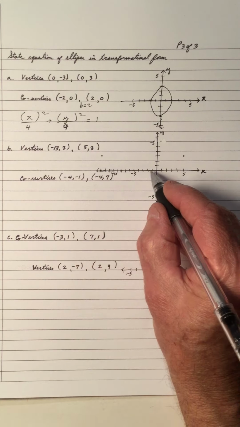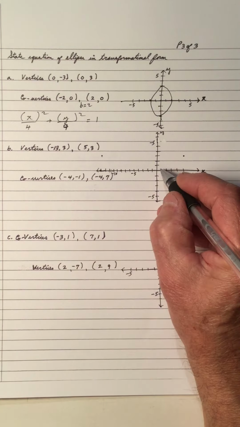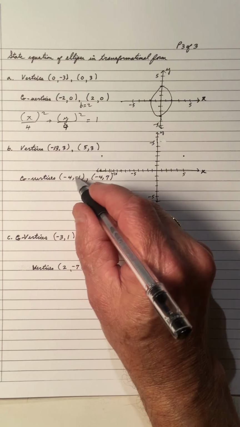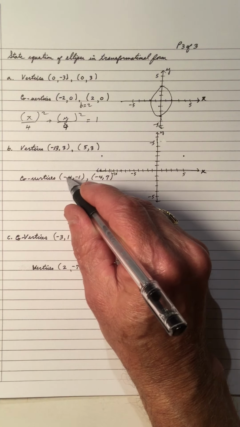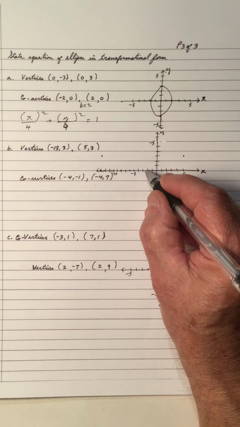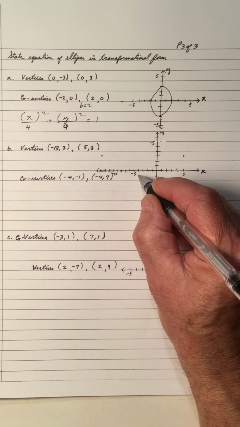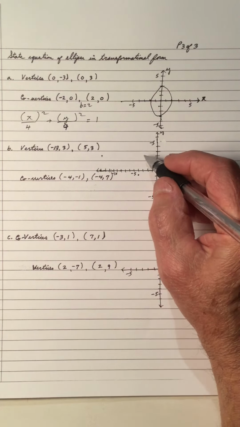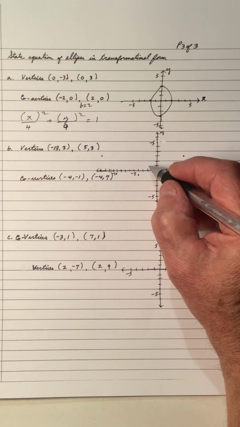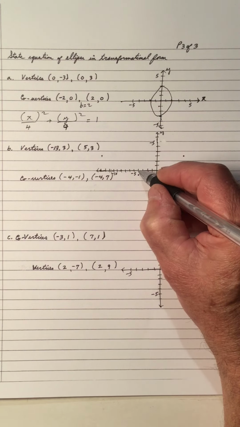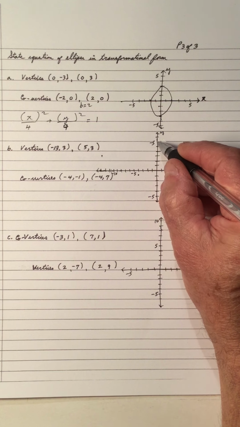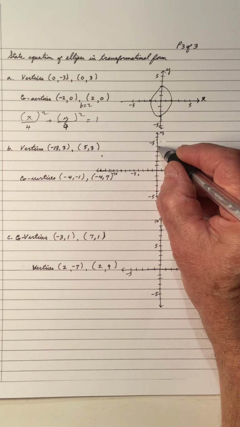So the x coordinate is negative 4, 1. The x and y coordinate. So co-vertex is negative 4, negative 1. X is negative 4, negative 1 right there. And the other co-vertex is negative 4, 7. So negative 4 is here. So 2, that's a 5 right there.